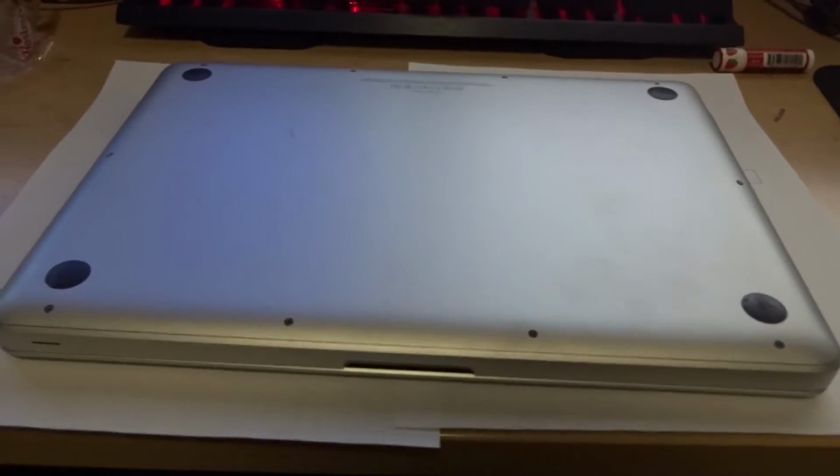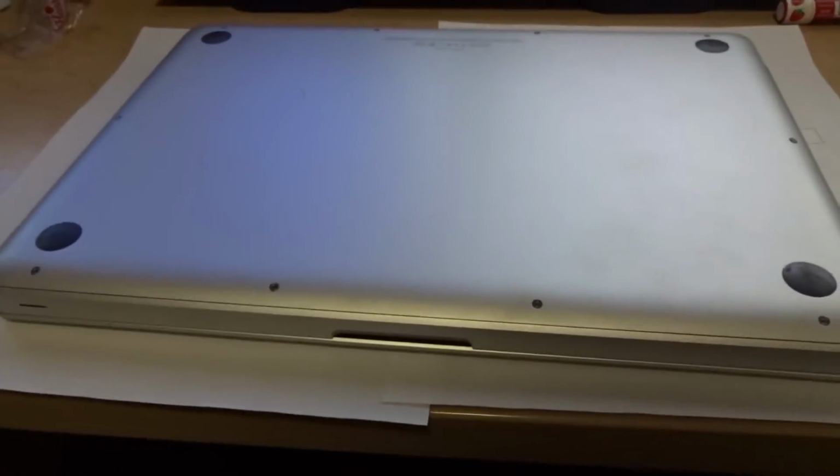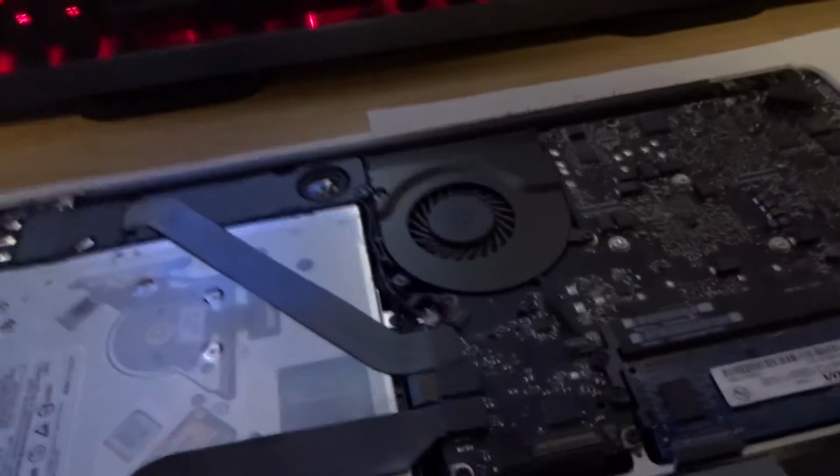I don't know if I said it, but it has water damage. I think they spilled some sort of sweet drink on it, because it doesn't turn on at all, and the keys are sticky. So, it's cleaning time. Well, it's opened up, and so far it doesn't look bad. Actually, it doesn't look bad at all.